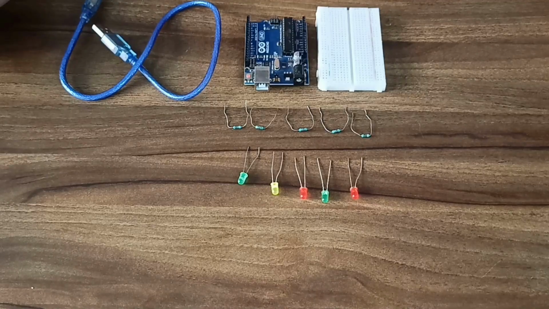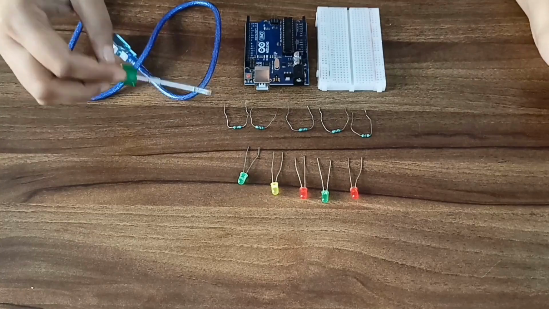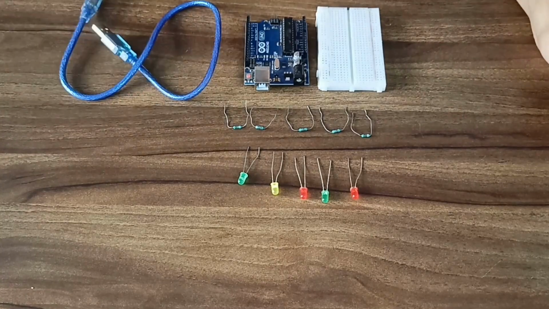Hello everyone, today we are going to make the 5 LED blinking project. Here we require 5 LEDs, 5 1K ohm resistors, 1 breadboard, 1 Arduino Uno board and a USB cable.